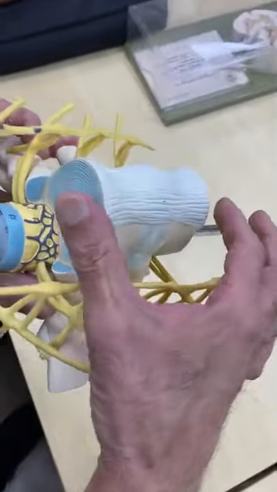Next. Okay, let's finish this one. Yeah. Vertebra.